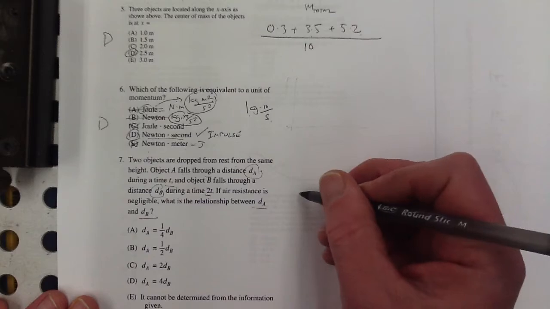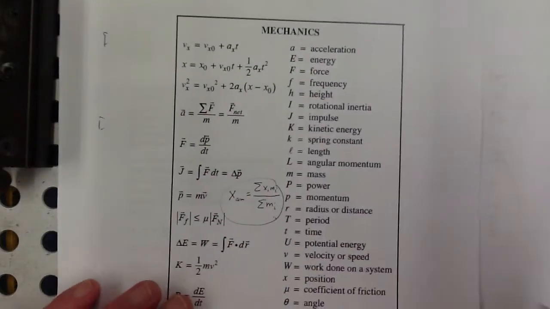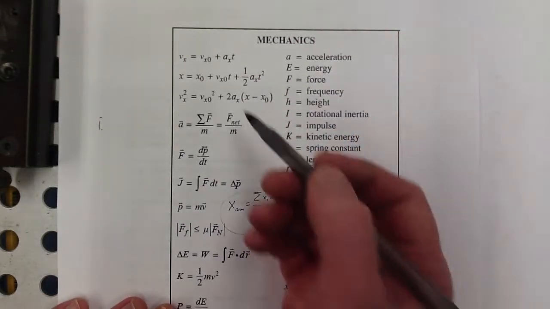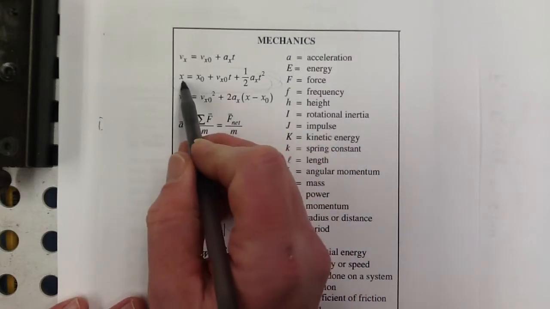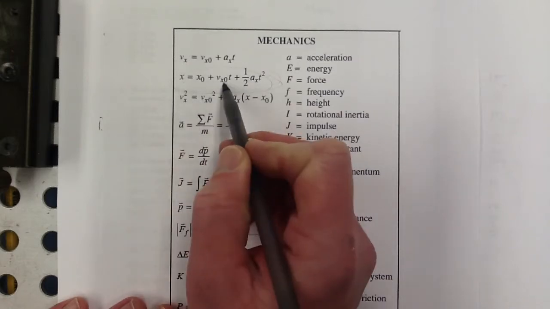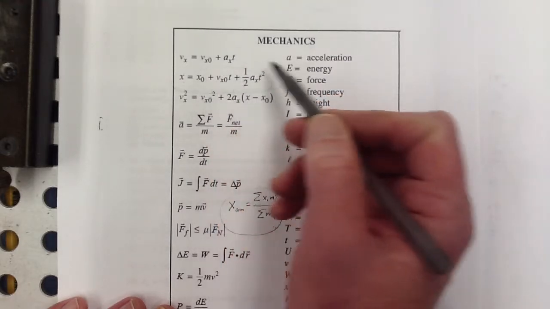So if you think about distance, this is constant acceleration. So what kinematics equations do we have? We have these ones. And this is the one that's really distance as a function of time, right? Or position as a function of time. So if we're just interested in how far something has gone when it's dropped, we could say that its starting position is 0 and its initial velocity is 0.